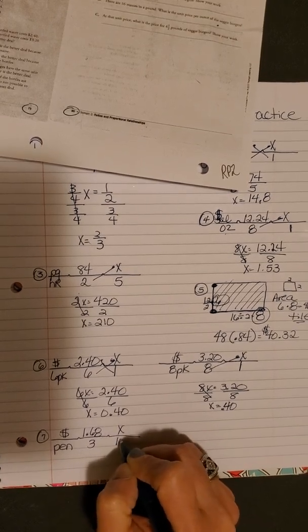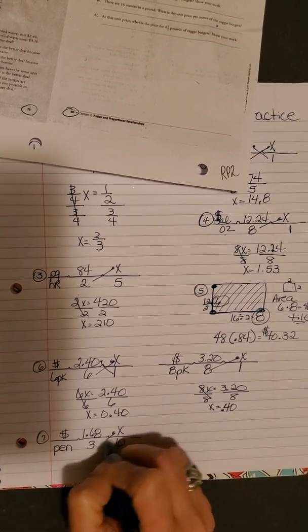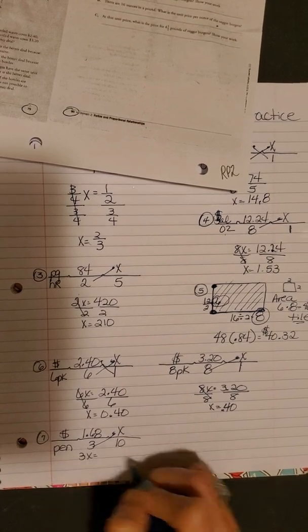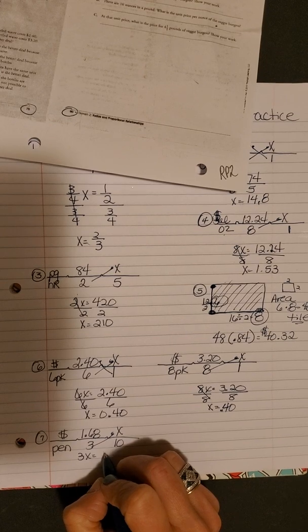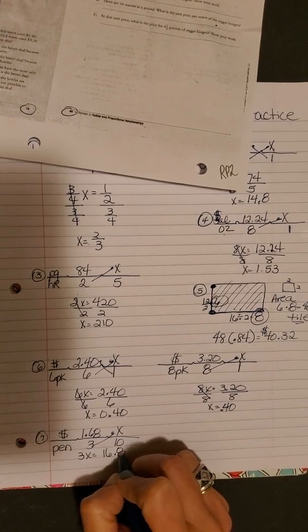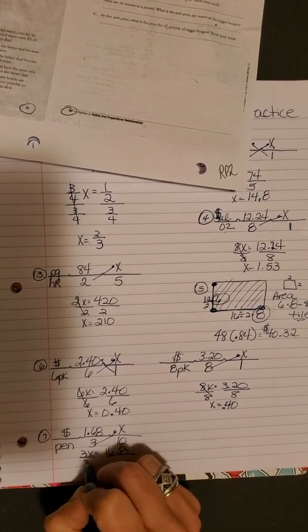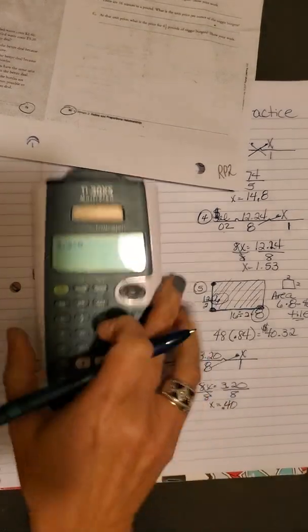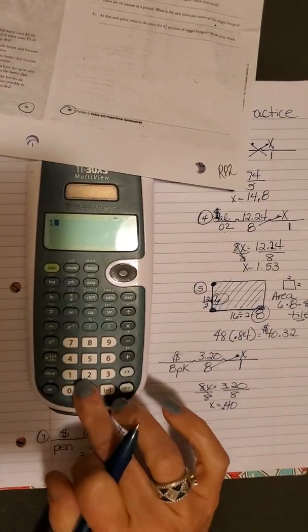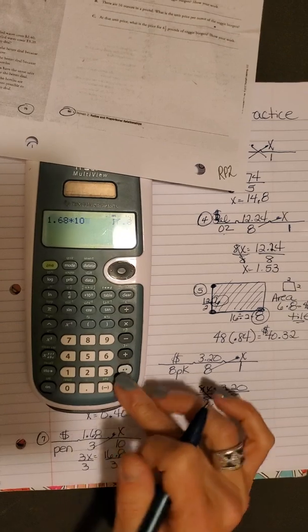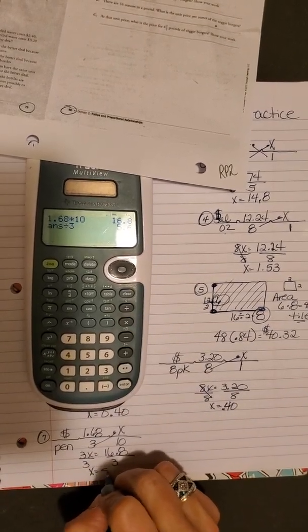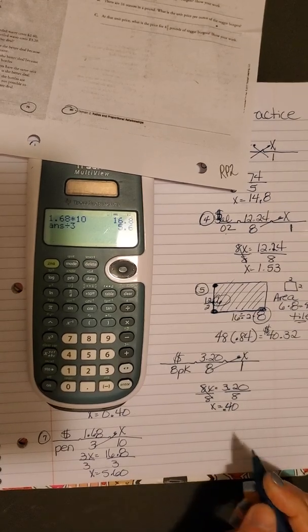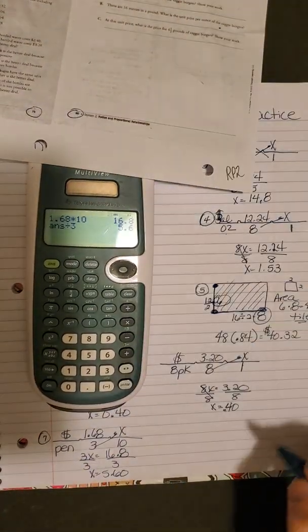I want to know how much for 10. So x times 3 is 3x. And 1.68 times 10 is 16.8. Divide that by 3. It's $5.60. So $5.60, that's B.